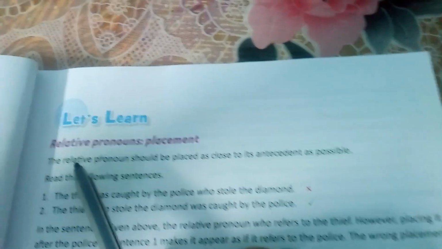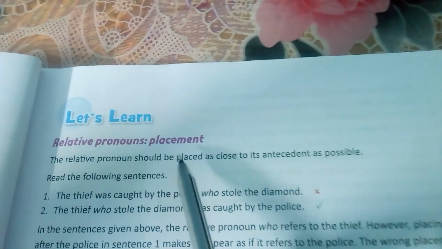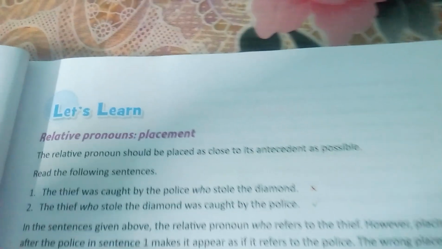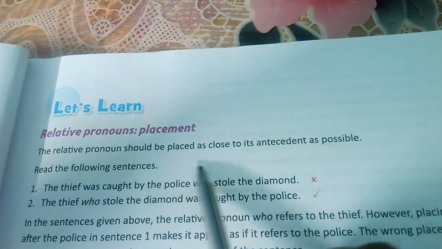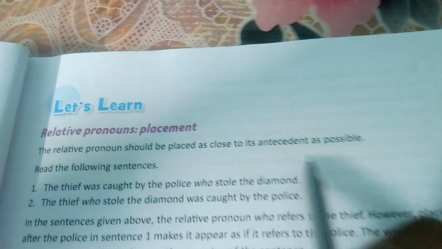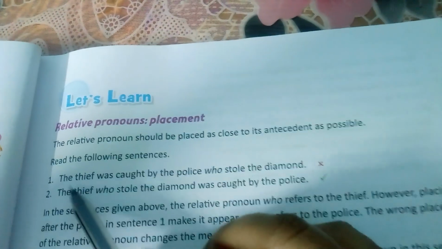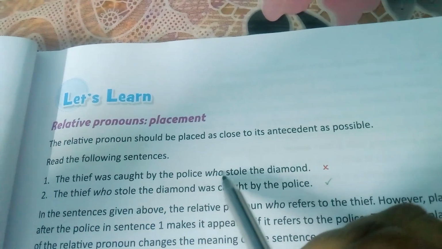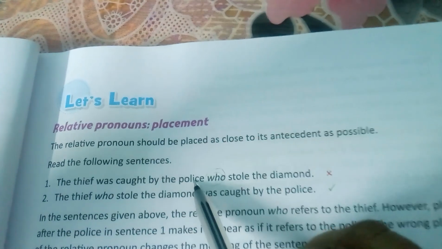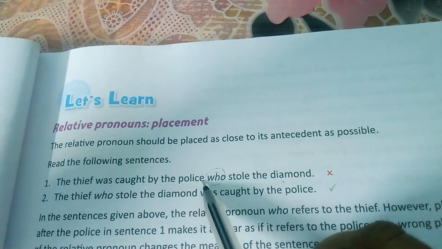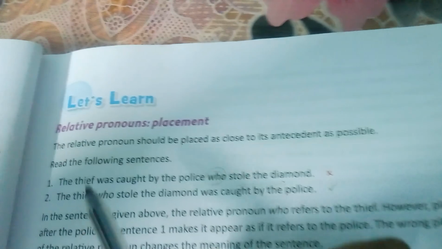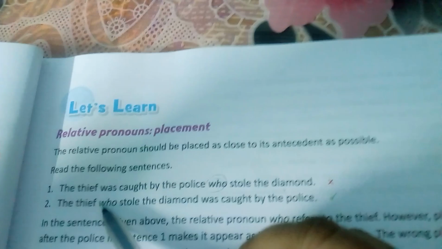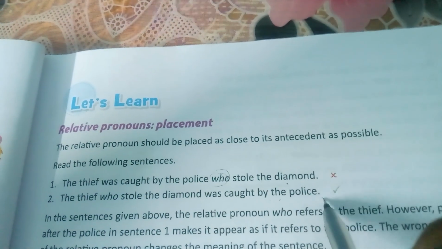Now see here, relative pronouns placement. How do we place it? It is placed as close to the antecedent it refers to. The relative pronoun should be placed as close to its antecedent as possible. See here, the thief was caught by the police who stole the diamond. When I place who here, it refers to the police. Now, did the police steal the diamond? No, it is the thief who stole the diamond. So, this sentence is wrong. What do I say when it's correct? The thief who stole the diamond was caught by the police.